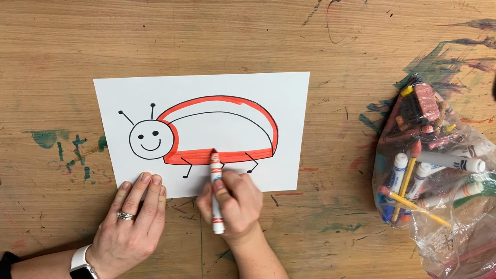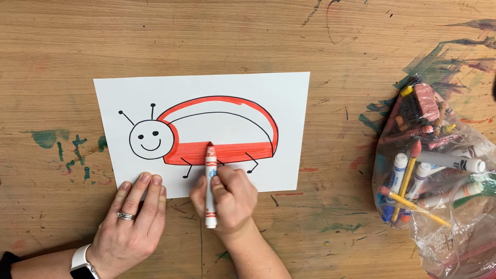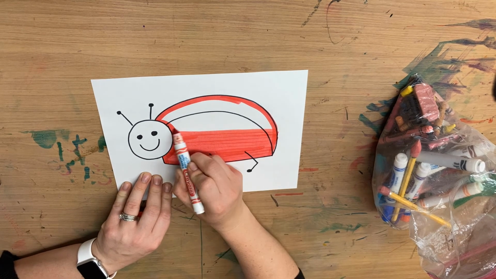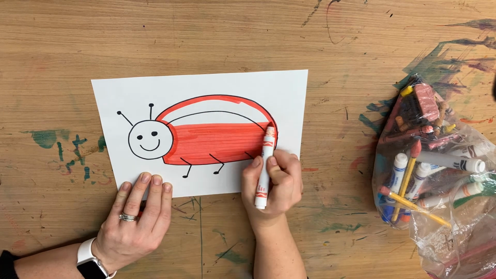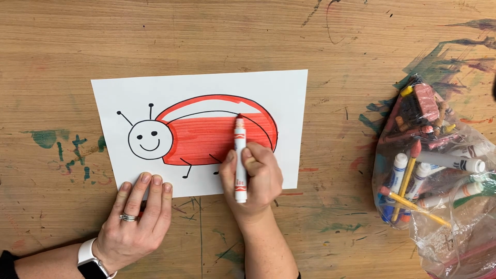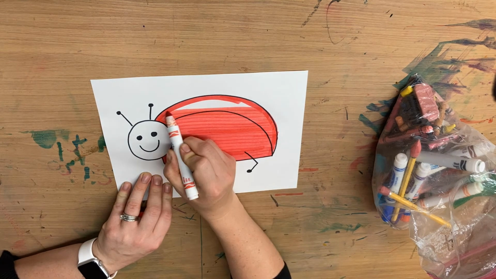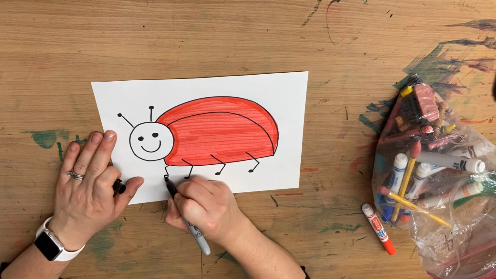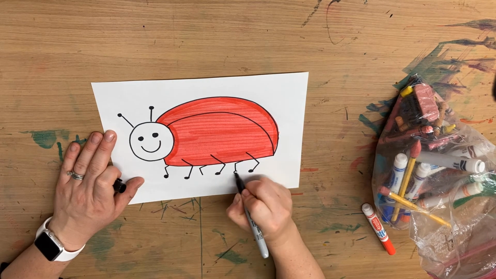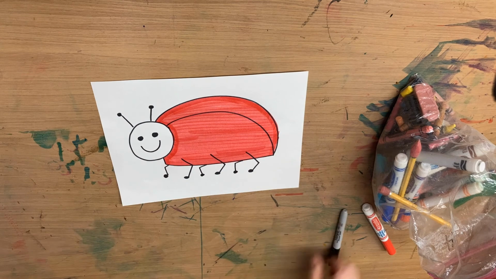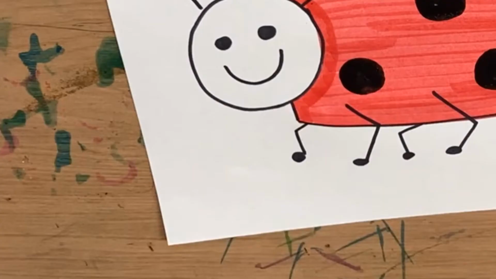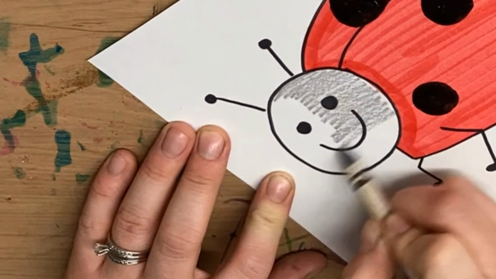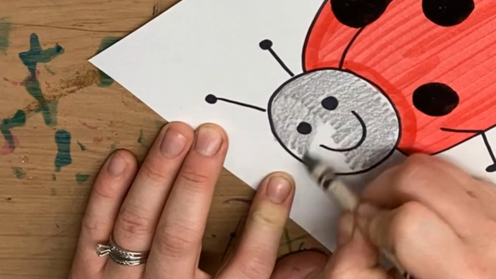If I hold my marker at a slant, you can see I make these really thick lines. If I was to color it with the tip, they'd be short, small, skinny, thin lines, but I want those big lines. Now I'm adding the rest of my legs. I'm putting them on the bottom and a little bit smaller because they're on the other side. In this next step, I'm going to color the face of my ladybug with a gray crayon.